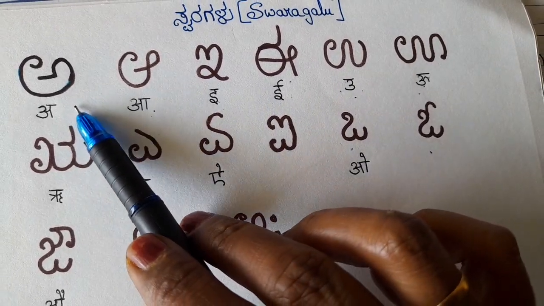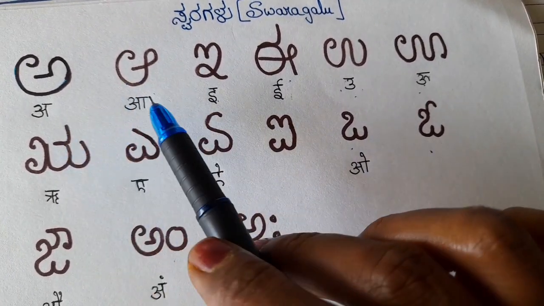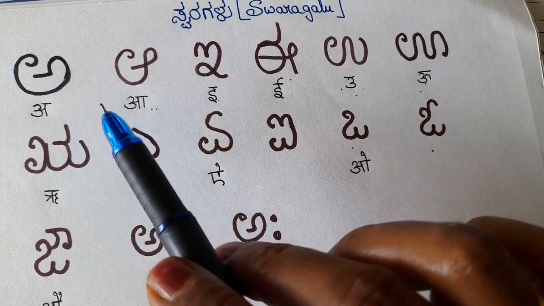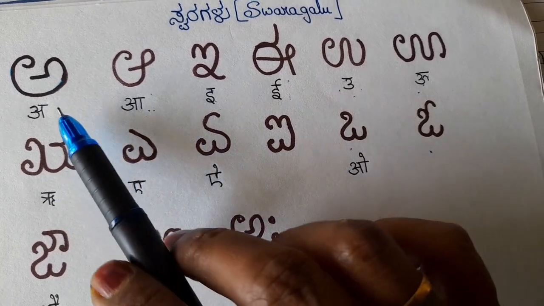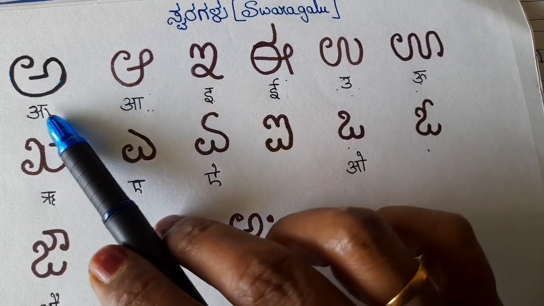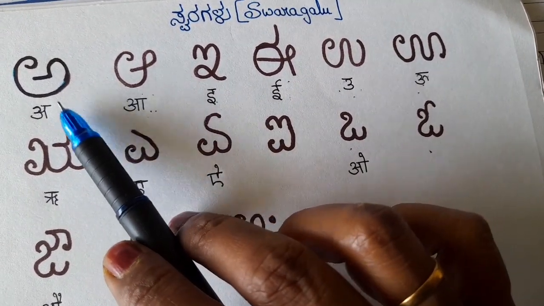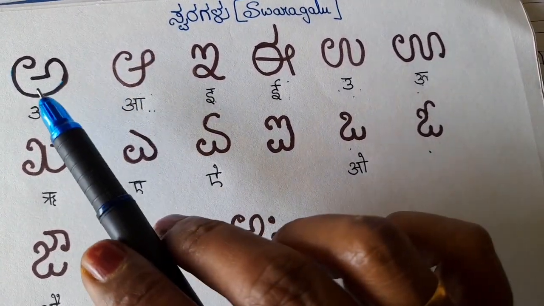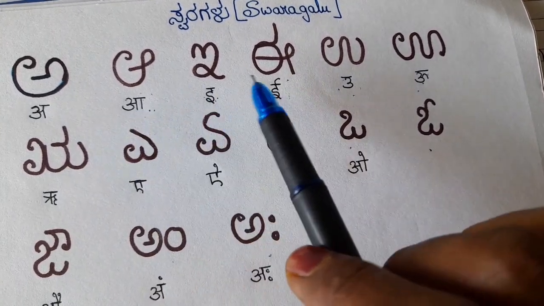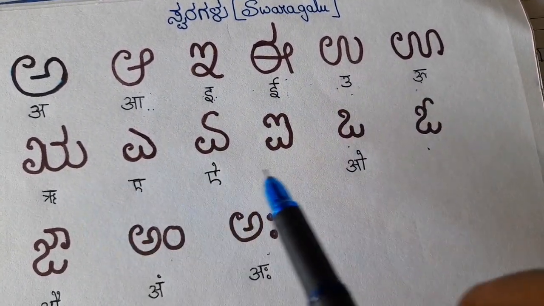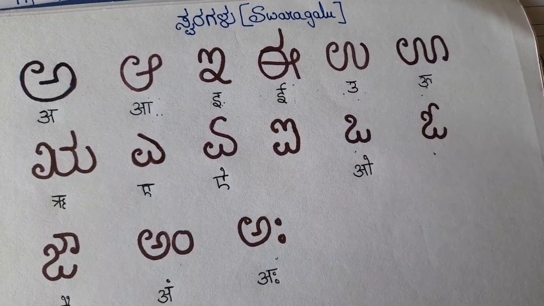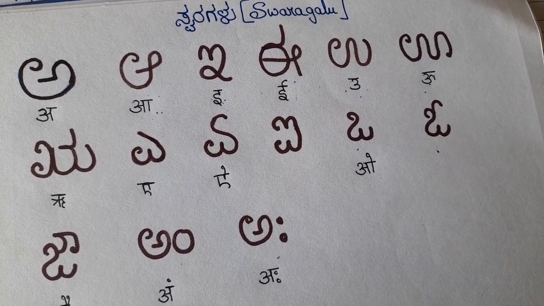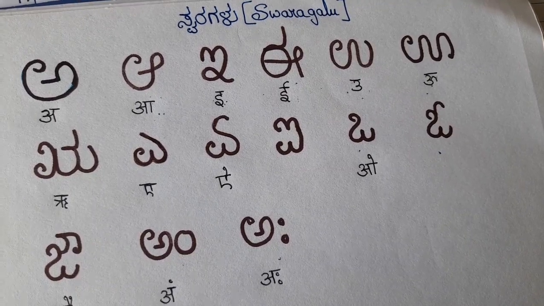They do not identify the dirgha swara or alpa swara over here. They read it just as a. So there is no difference in the pronunciation of the two a's. So this is wrong. If they are not pronouncing it correctly and studying, then they'll make lot of spelling mistakes when they use these letters.